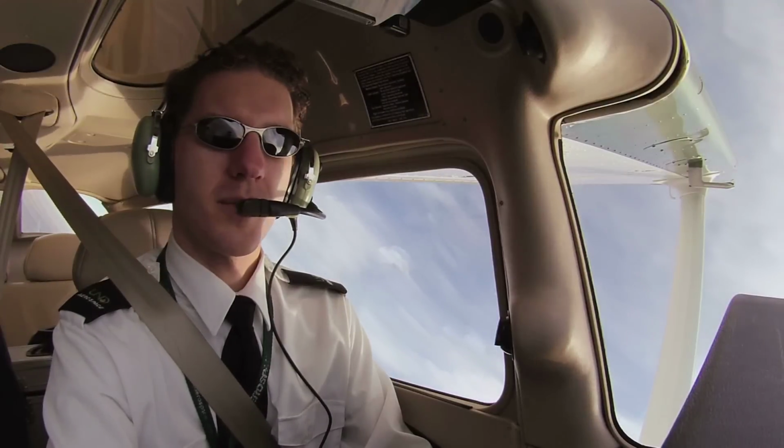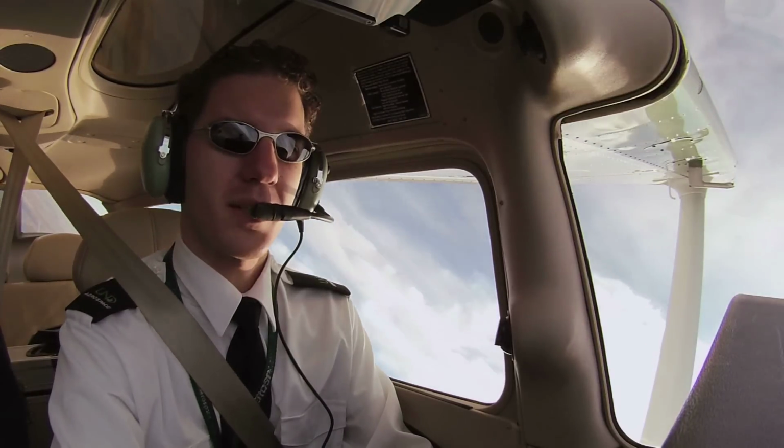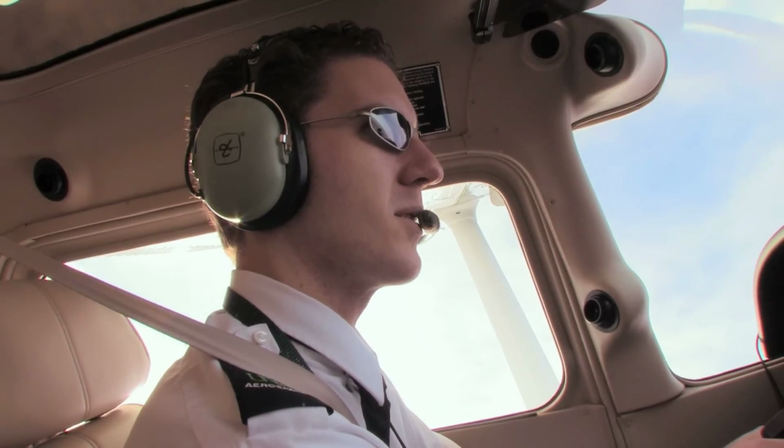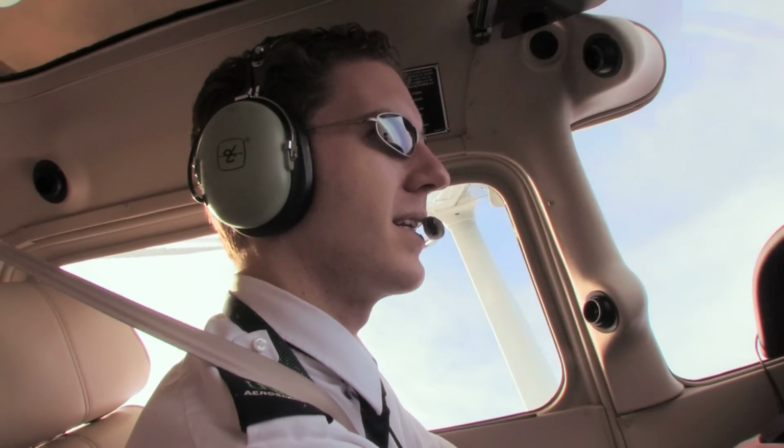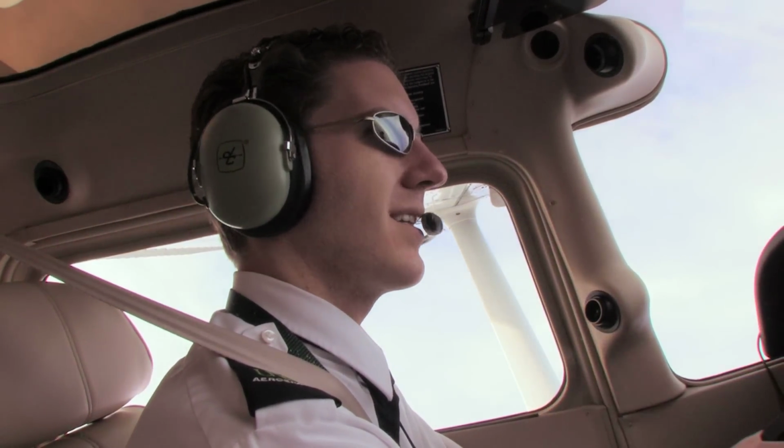As we're turning, unlike other maneuvers, this one we do have sustained load factor, so a little bit of a different feel to it than your normal turn. It's a little bit squished into the seat.